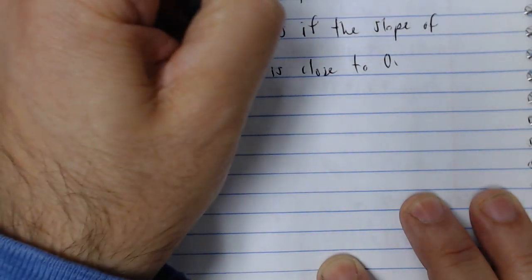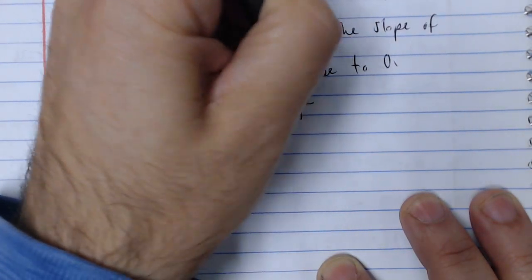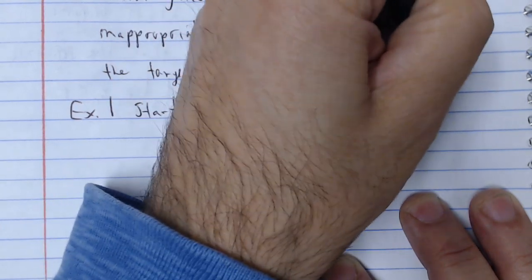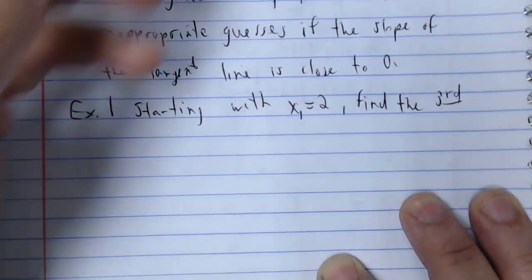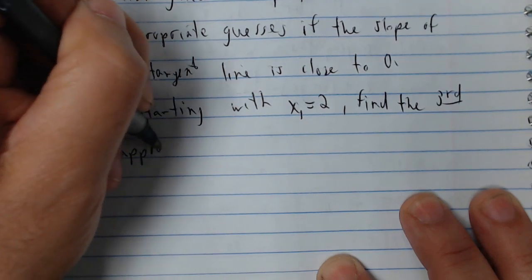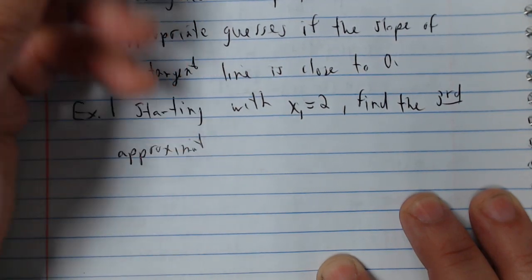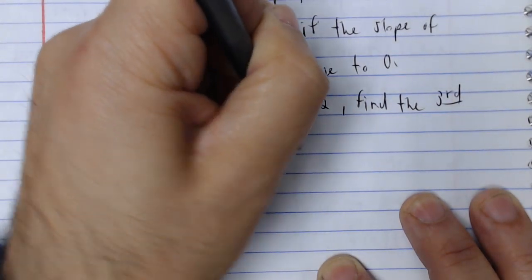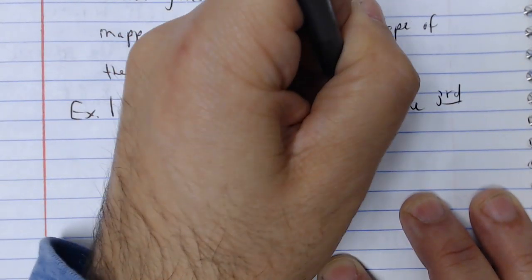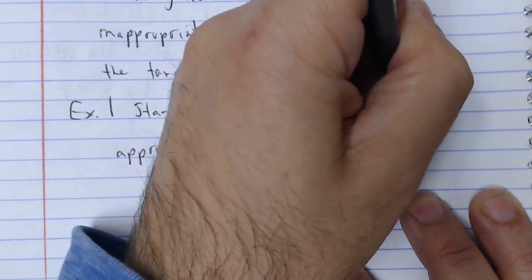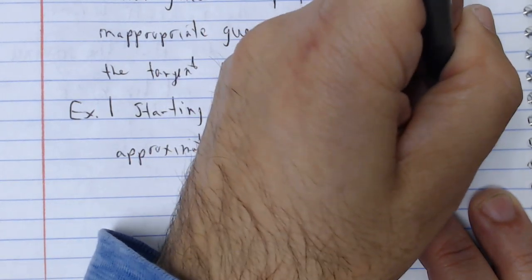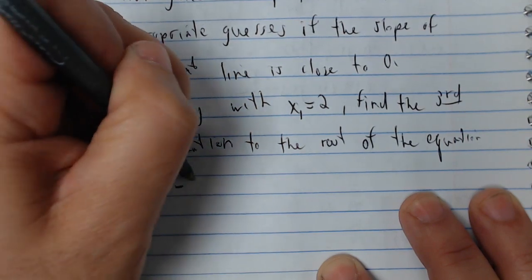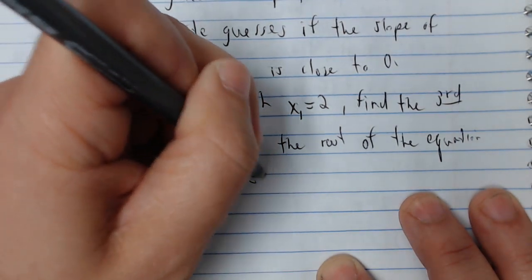So starting with x sub 1 equals 2, find the third approximation to the root of the equation x cubed minus 2x minus 5 equals 0.